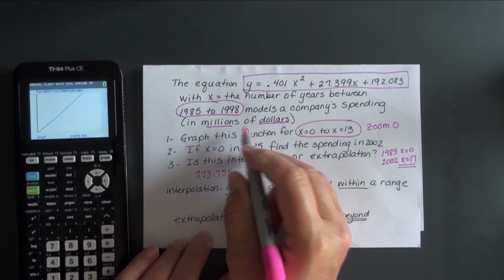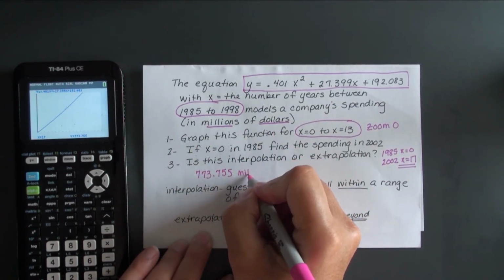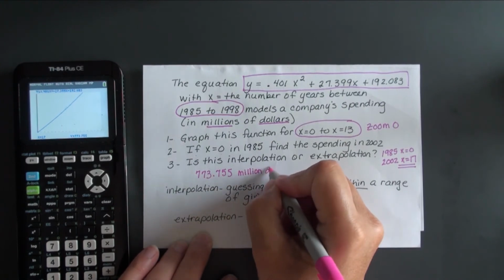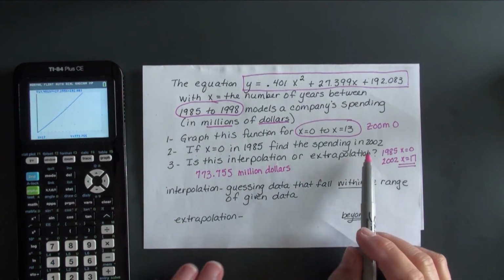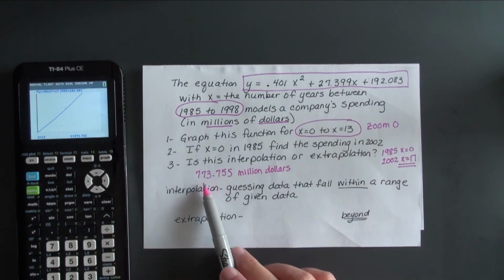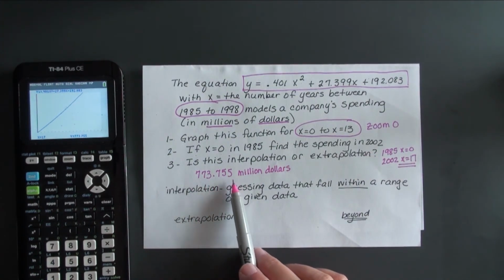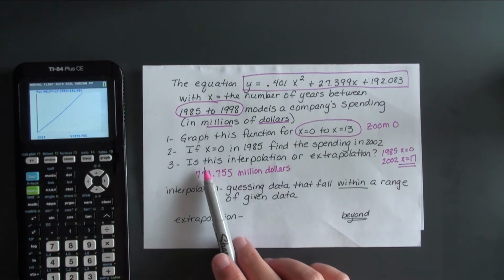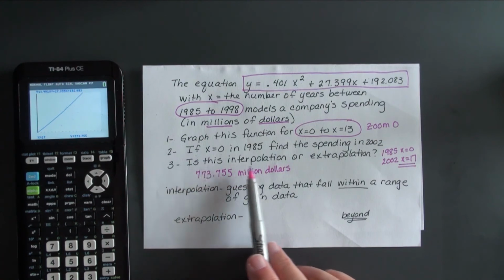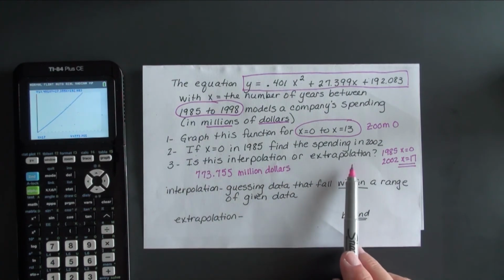773.755, and remember that that value is millions of dollars. So the spending in 2002 was $773.755 million. Now this is a question in number 3 we have not talked about. It says, is this interpolation or extrapolation?